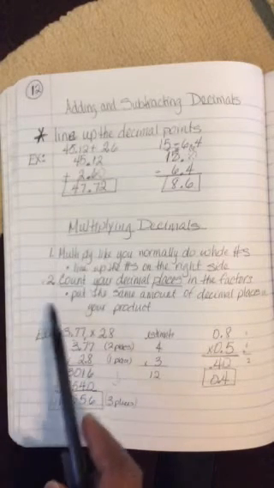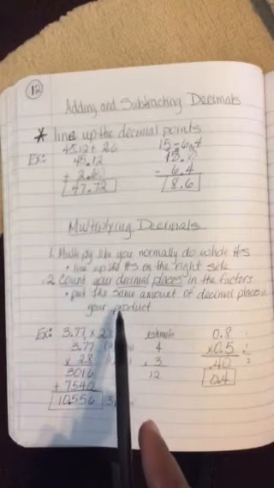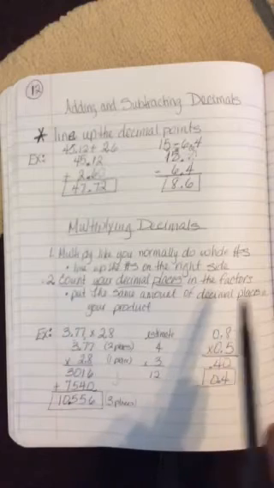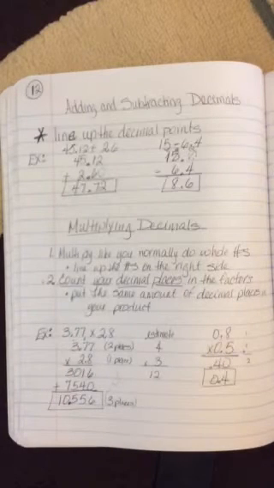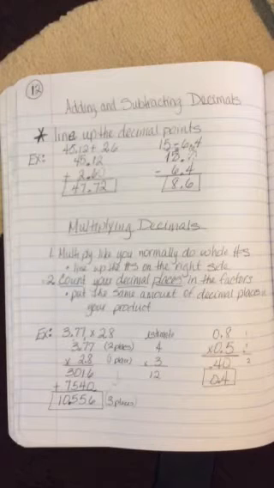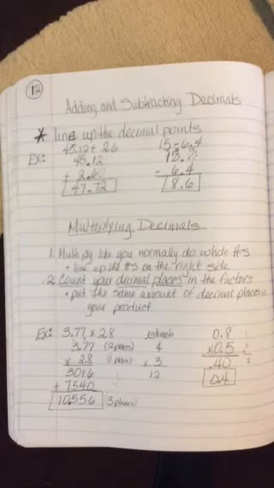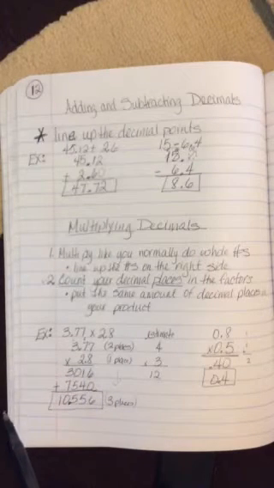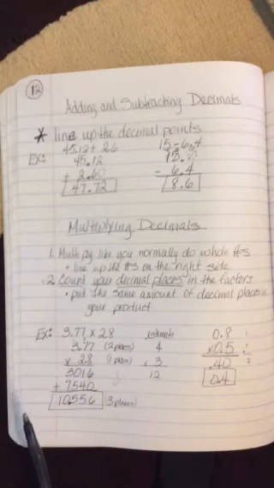The key thing is we count decimal places. So you're going to count your decimal places in your factors. However many decimal places in your factors combined is how many decimal places should be in your product. So in our example, and if I'm going too fast, then pause the video and go ahead and get it written.